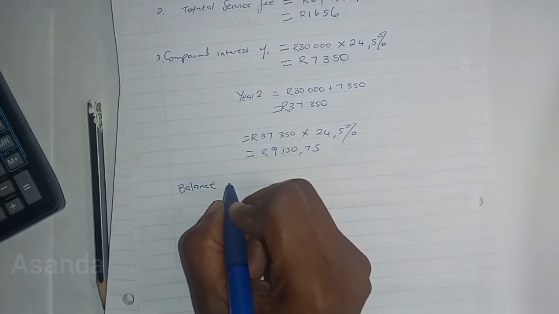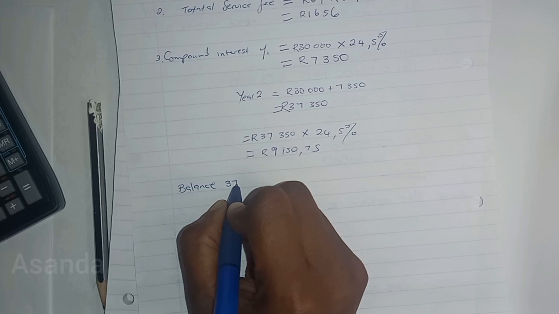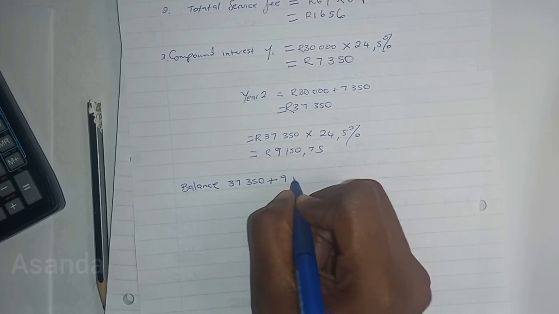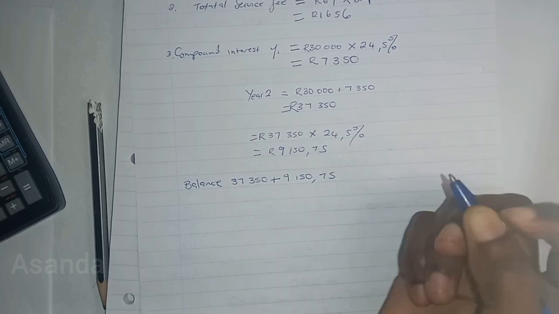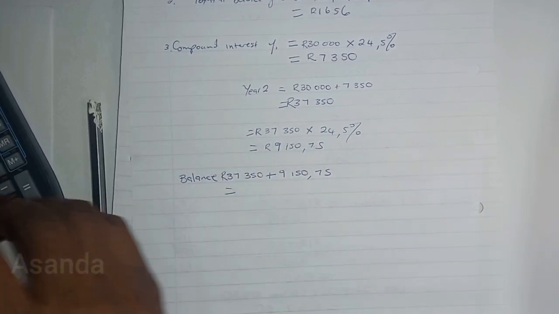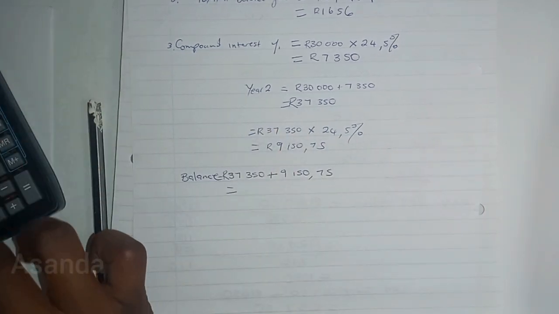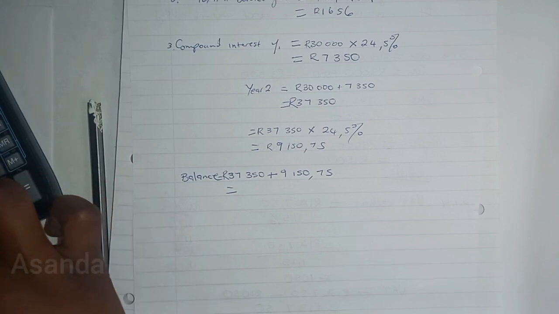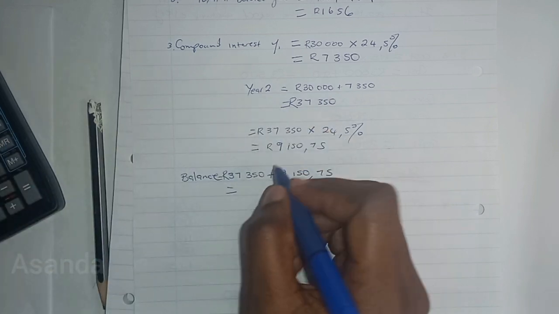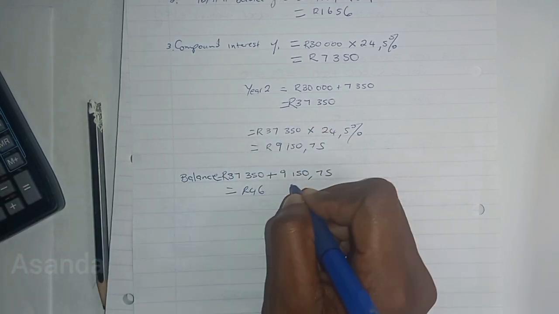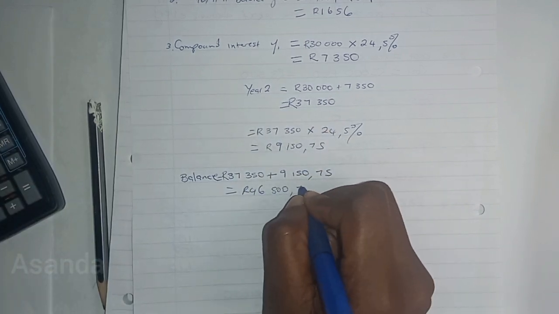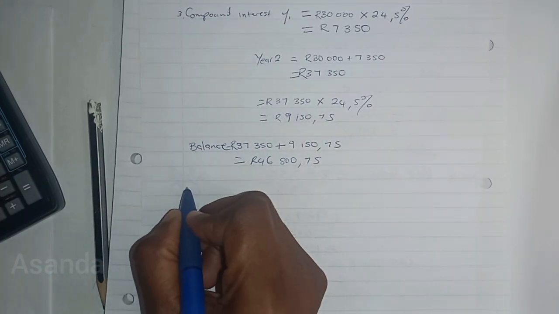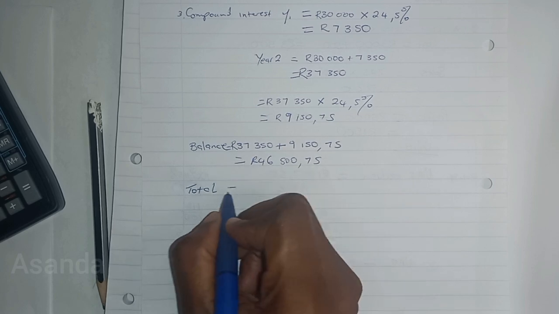So the balance at the end of year 2, which is the loan plus interest, is 37,350 plus 9,150 rand and 75 cents. 9,150.75 plus 37,350 is 46,500.75.